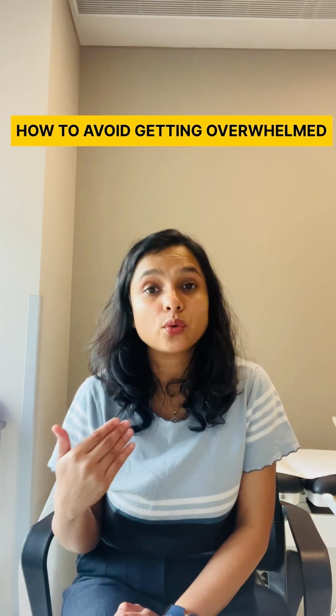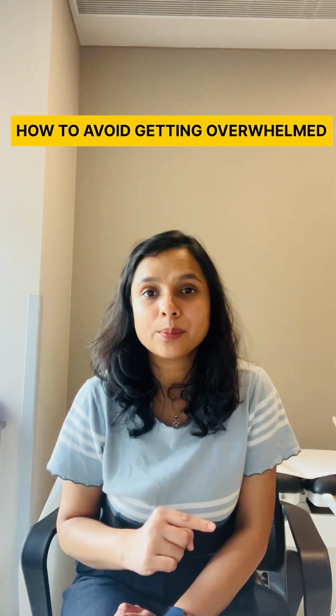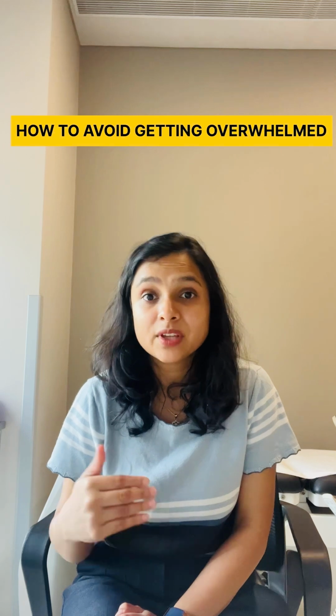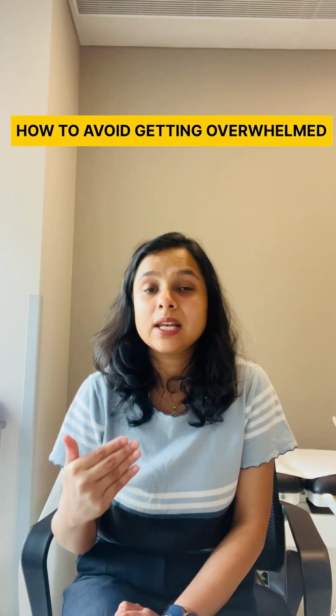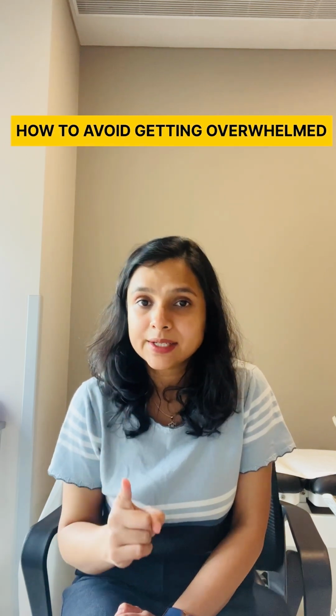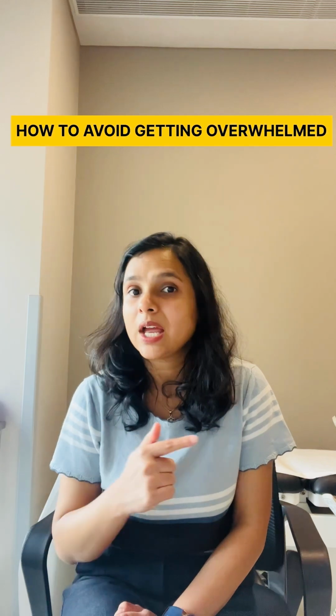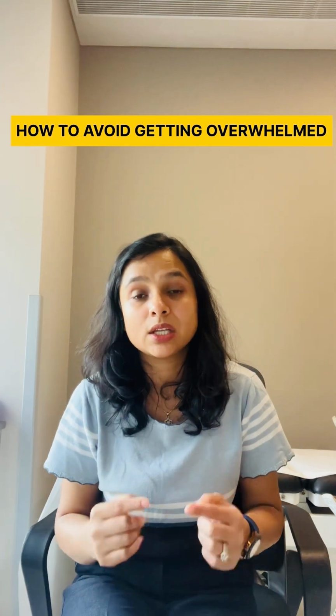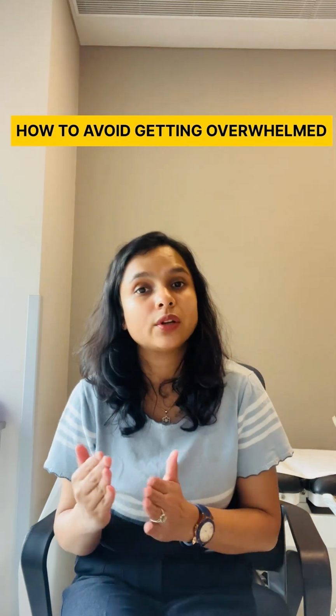Third is make your own short notes. Even if they're simple, they'll be the most valuable revision tool. And finally, revise multiple times. Let me say this clearly. Clarity comes from repetition and not from new material. If you remember this one line, you will avoid most of the confusion.